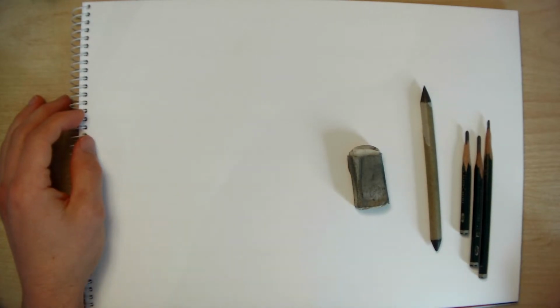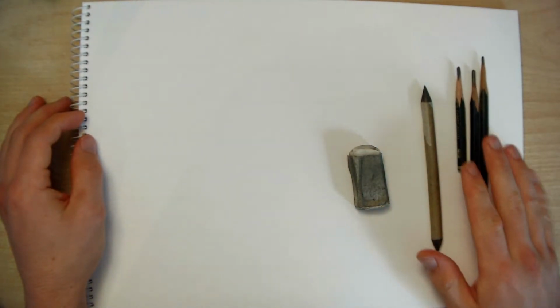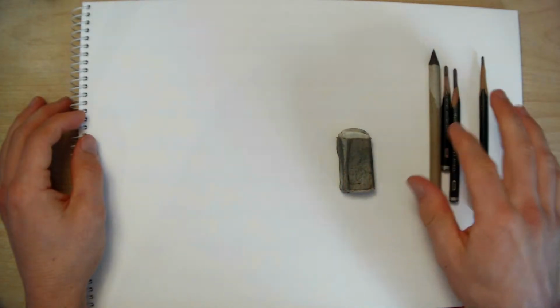I'll draw a little scene for you today using a variety of pencils, a smudging tool and an eraser. So without further ado, let's dive right into this. Starting with my frame and no horizon line today. I'm going to try and draw this without one. Let's see how this is going to turn out.